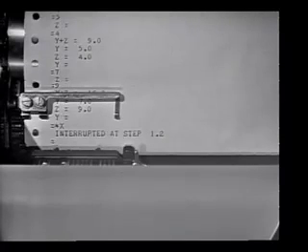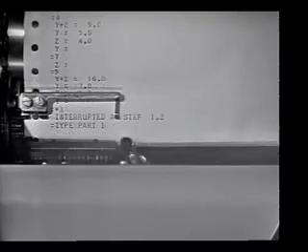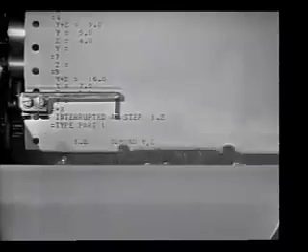Incidentally, if I wanted to see what step 1.2 was out of some large program, I could say type part 1. And it'll tell me what part 1 was.